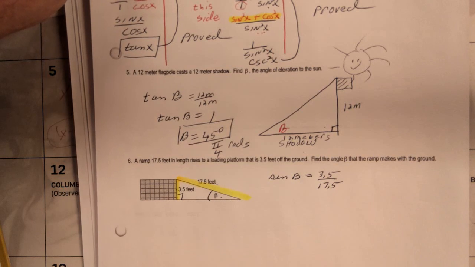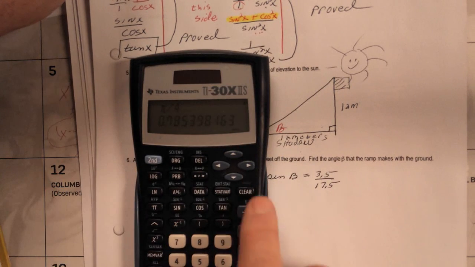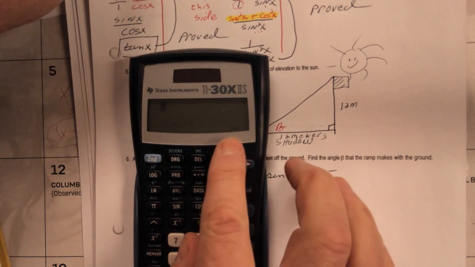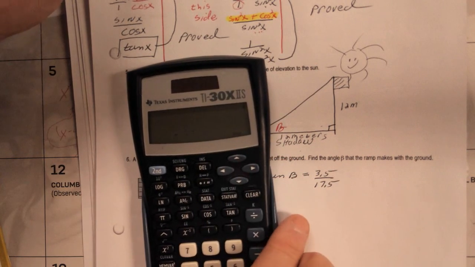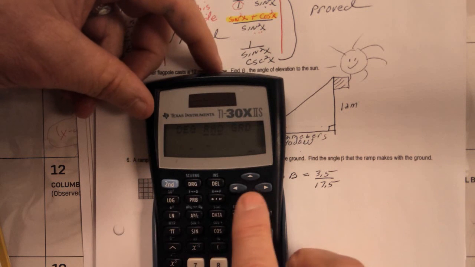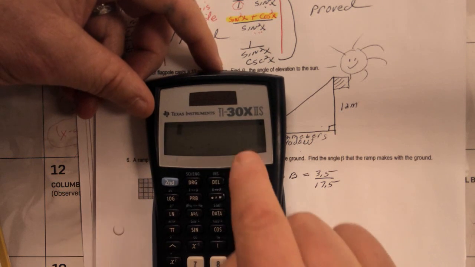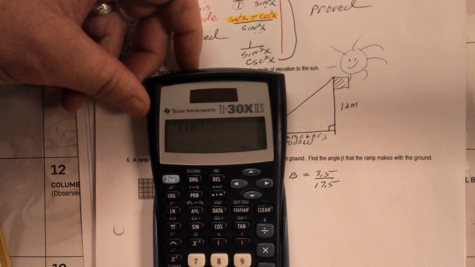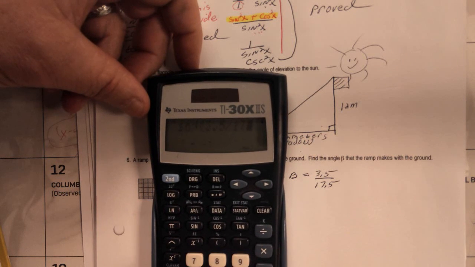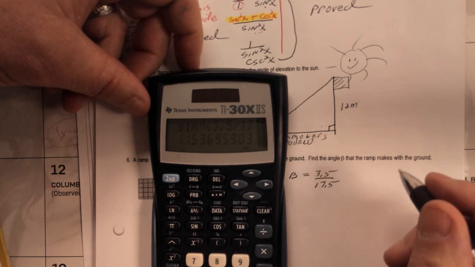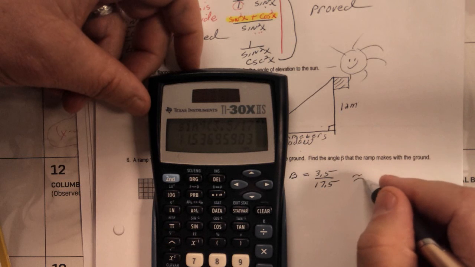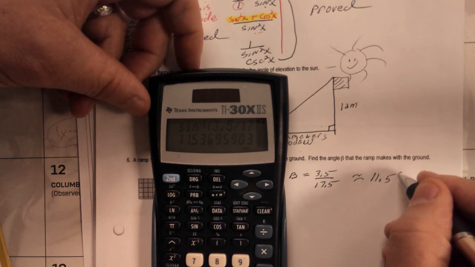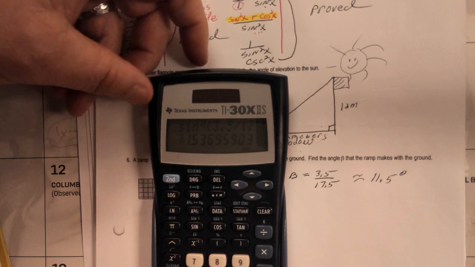And you're going to use your calculator. Push clear. Now you see I changed it to radians, so I'm not going to get the answer. I have to put it back to degrees. Degrees. Second, sine. In parentheses, 3.5 divided by 17.5, close parenthesis, hit enter. And you get roughly 11.5 degrees. That's an approximate answer. And there you have it.